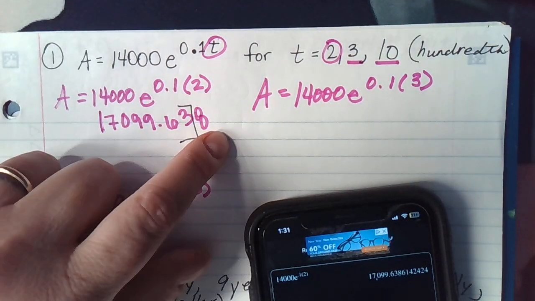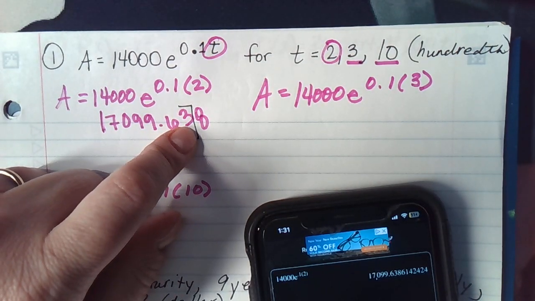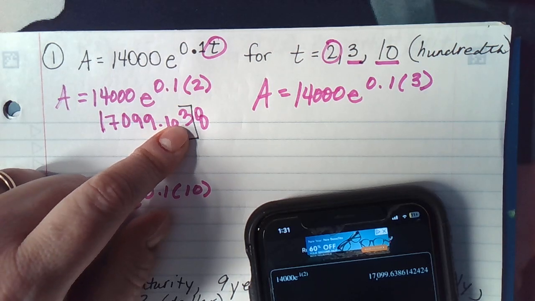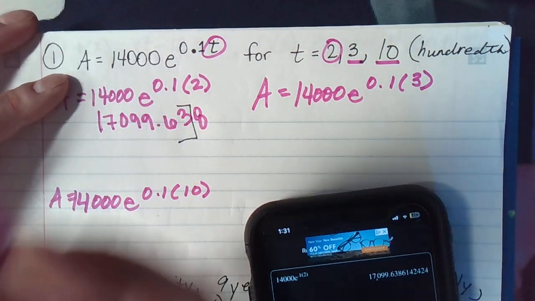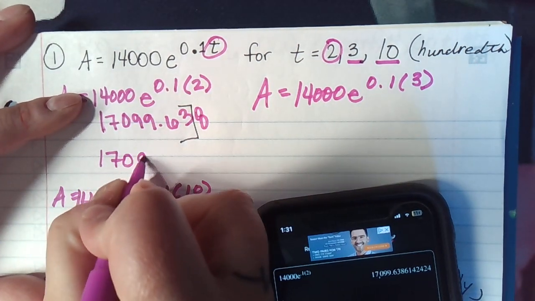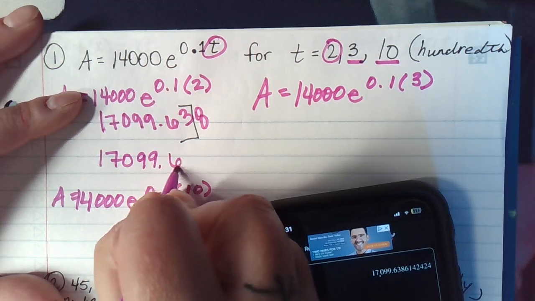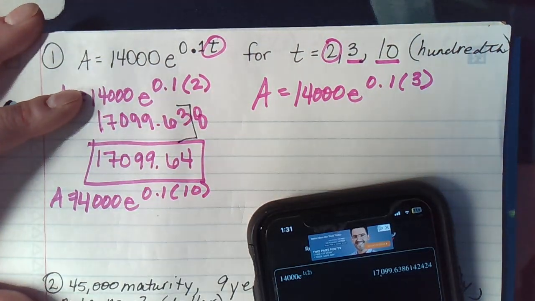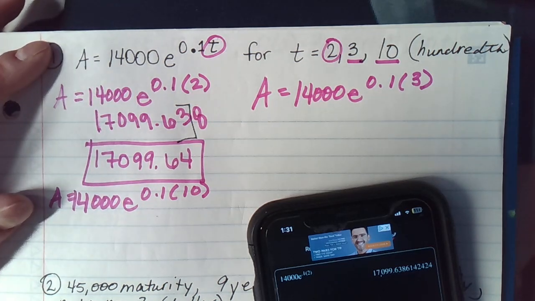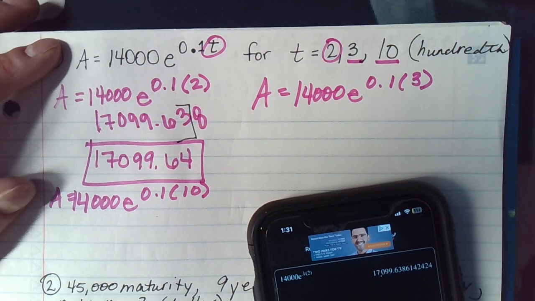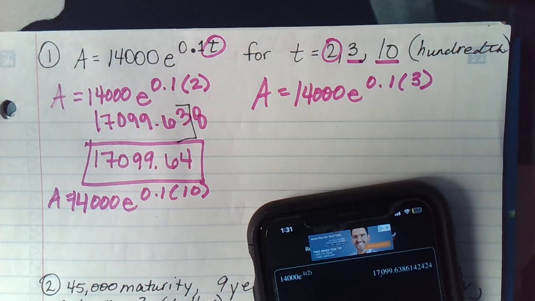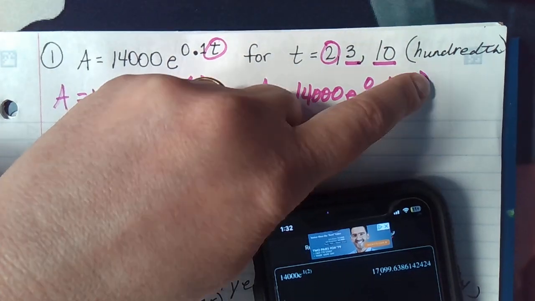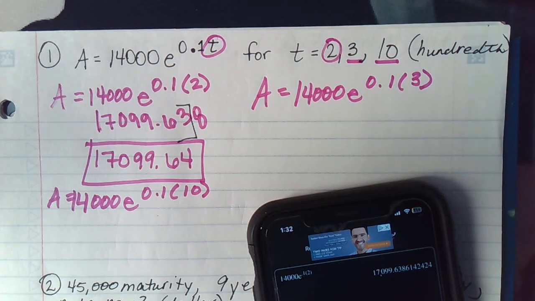So what does that 8 make that 3 go up to? The 8 makes the 3 bump up to a 4. So we got 17,099.64. Hey, that's how much money we would have in the account after using that formula. Okay, let's do it again, but for 3 in the air.